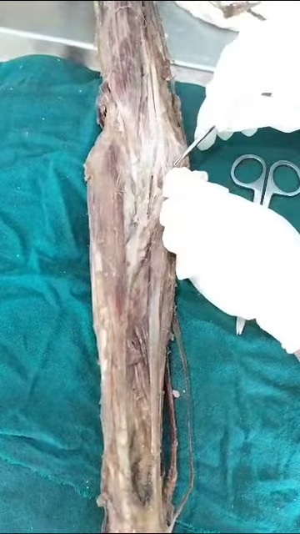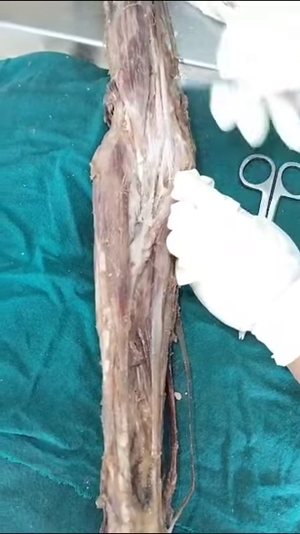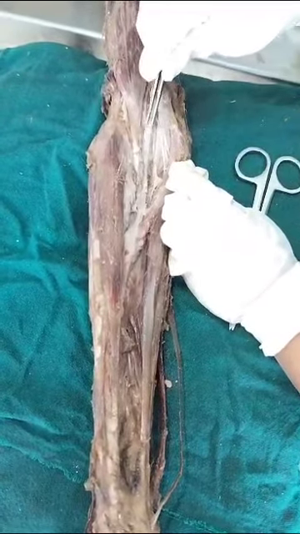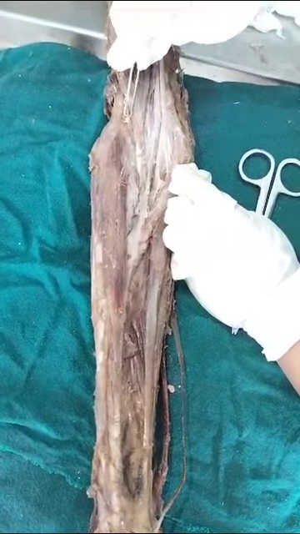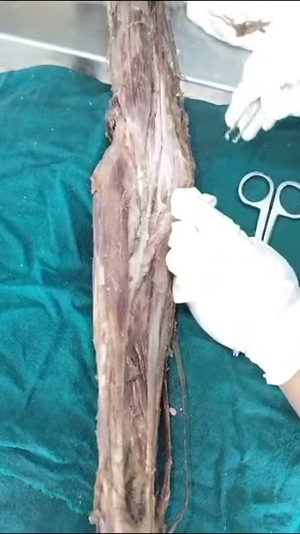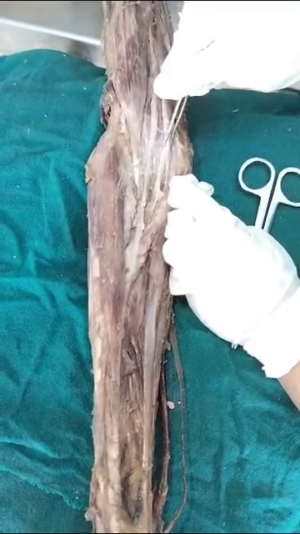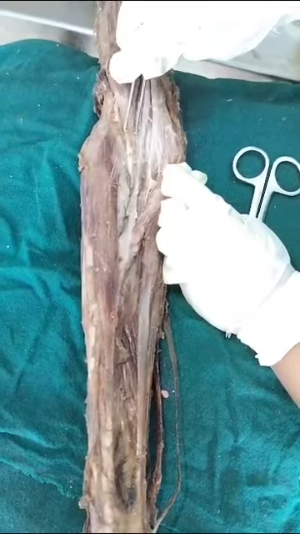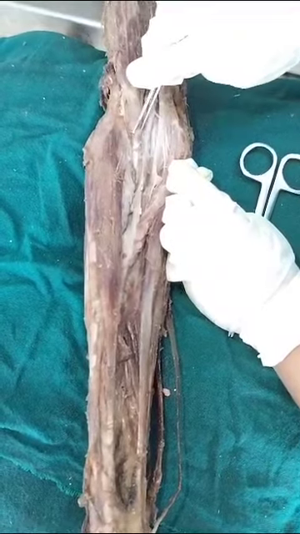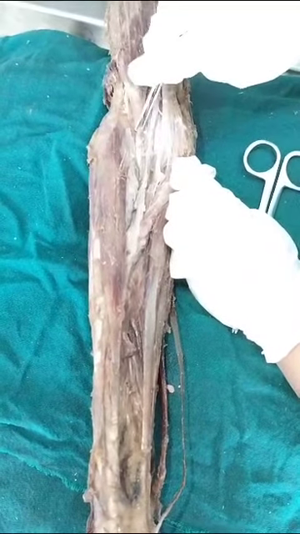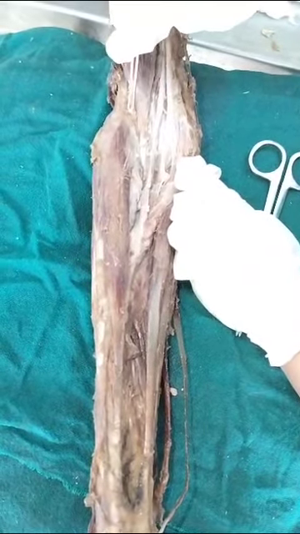If you go from the medial to lateral aspect: median nerve, brachial artery, tendon of biceps and the radial nerve. You can remember this by the mnemonic MBBR. M stands for median nerve, B for the brachial artery, another B for the tendon of the biceps brachii, and R for the radial nerve.